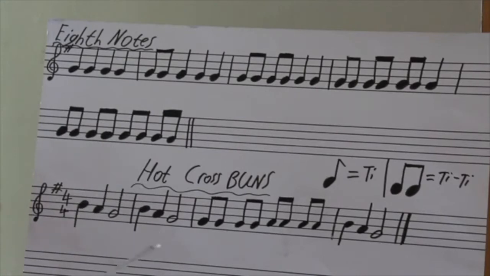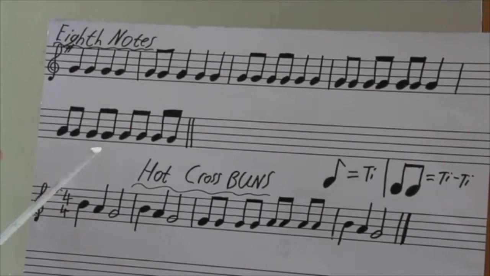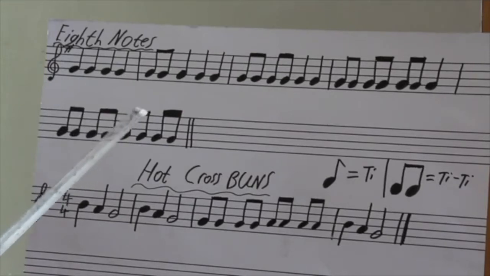I want you to notice how we have two eighth notes in every beat, okay? Whenever I click my fingers, which is the beat, we're having two eighth notes like this. We're not going with every beat, we're not going ti, ti, ti, ti, because that would be wrong. We should be saying ta, because ta moves with every beat. But the eighth notes move twice in every beat. Say it with me.